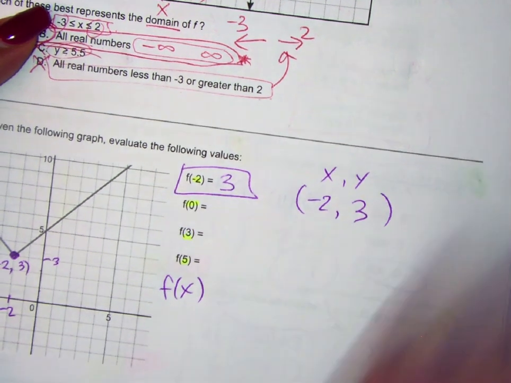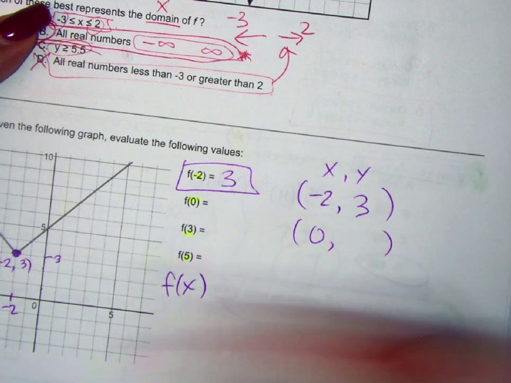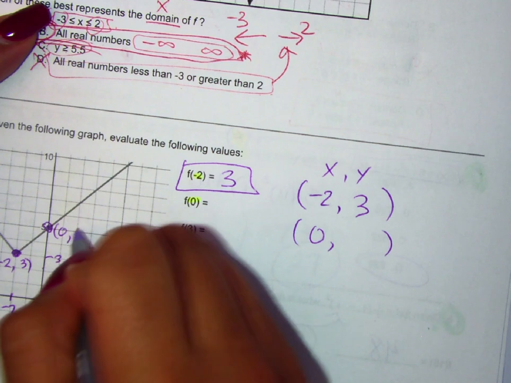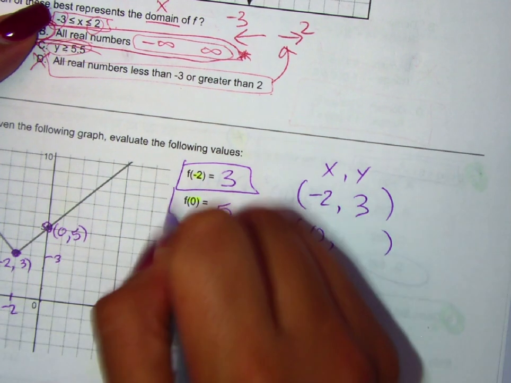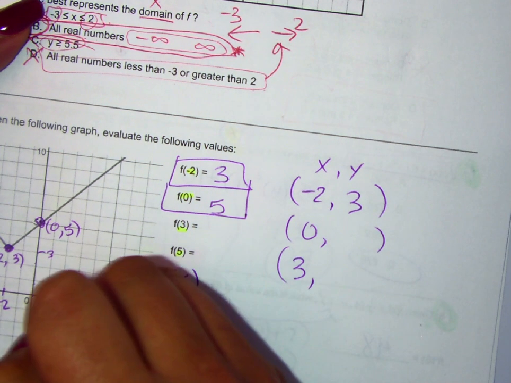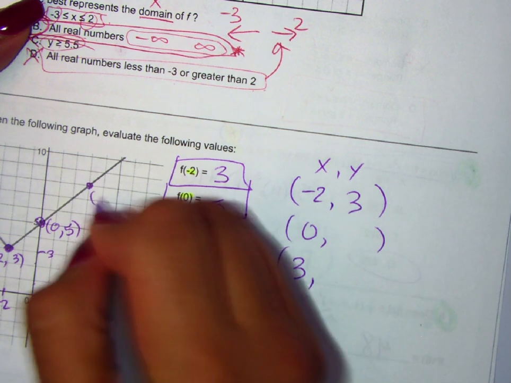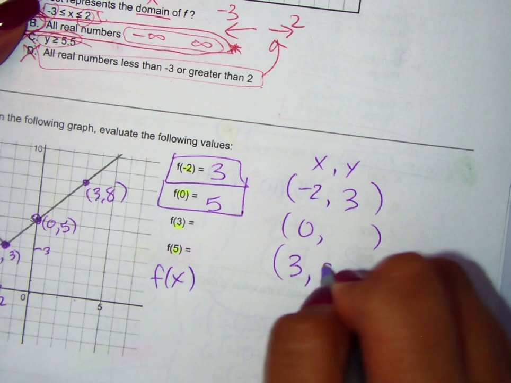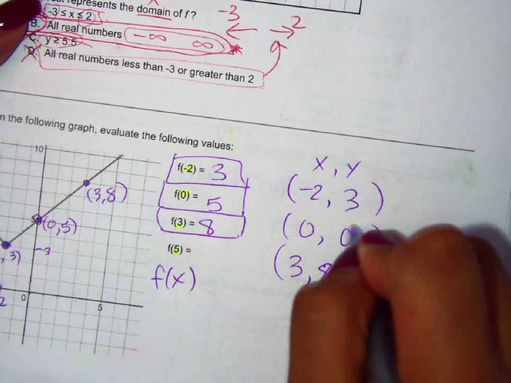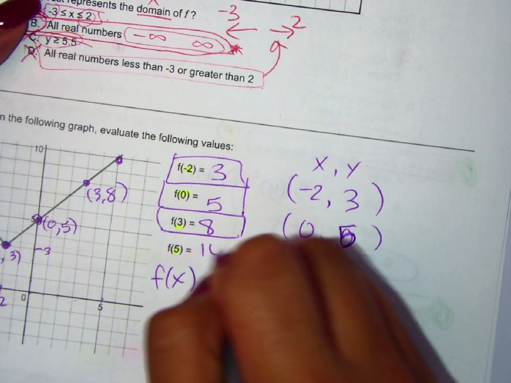And if you continue that pattern when f of x, that means when you have a point with the x of 0, 0 all the way up here. So that will be 0, 5. The answer is 5. F of 3 is when the x is 3. So 1, 2, 3, go all the way up here, and that is 8. So 3, 8. And the last one is when f of 5, which is way up here, so the answer is 10.